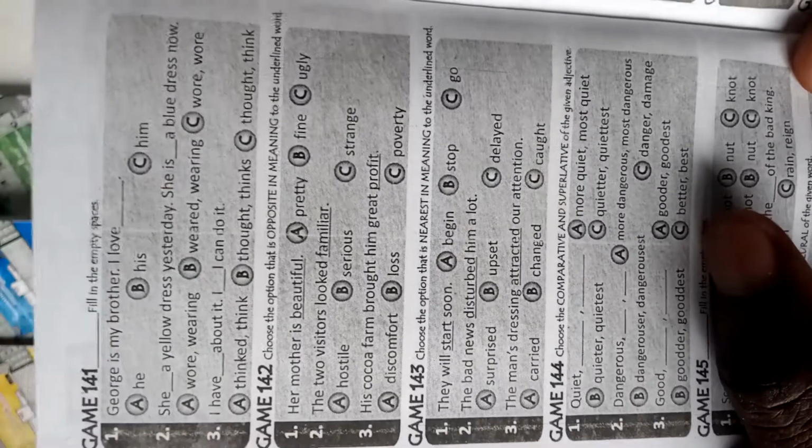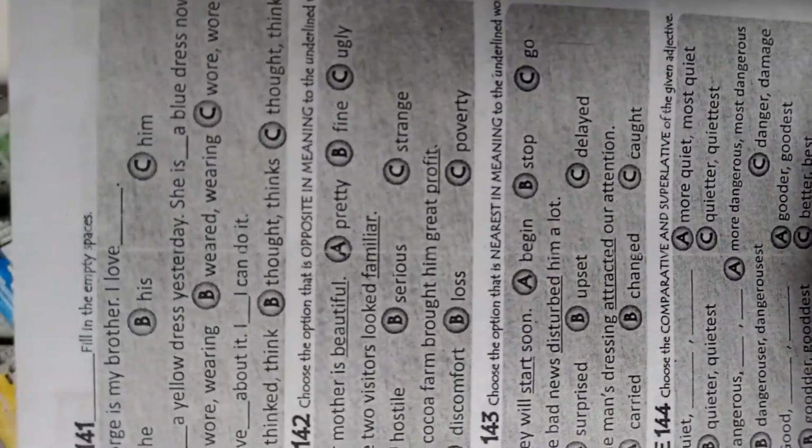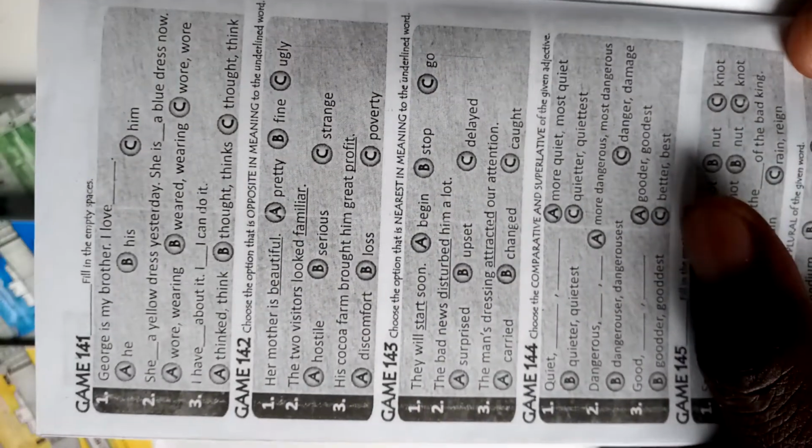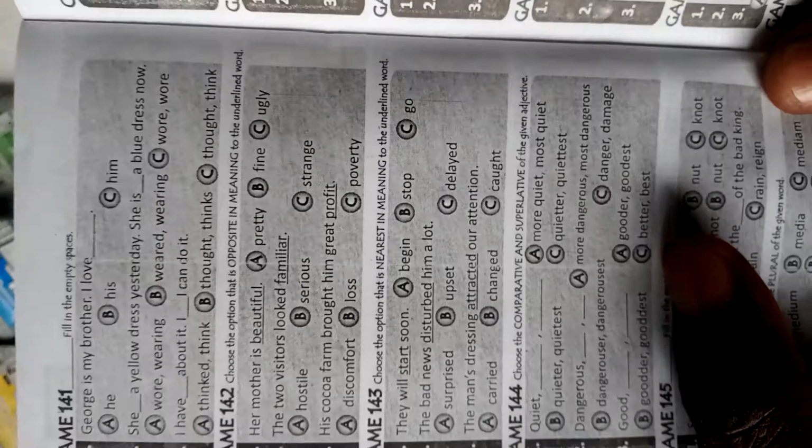So here we have game 142. Each game contains 3 questions, as you can see there. So we have the instruction. Game 142 says, choose the option that is opposite in meaning to the underlined word. Number 1, our mother is beautiful.